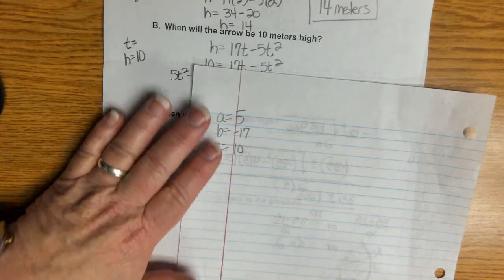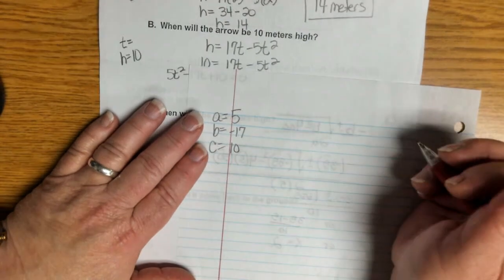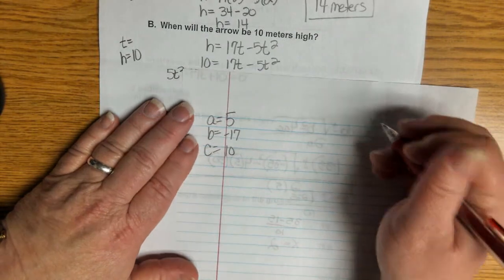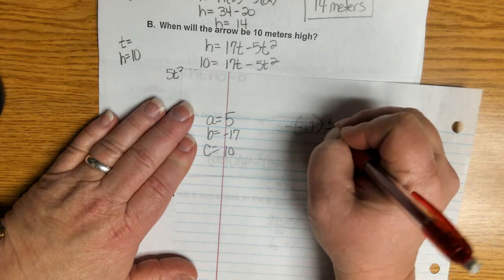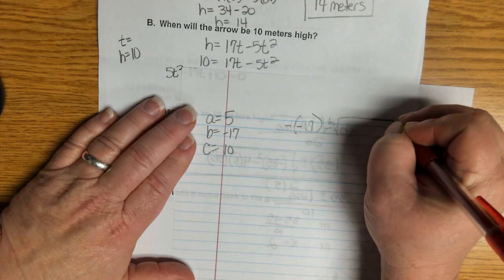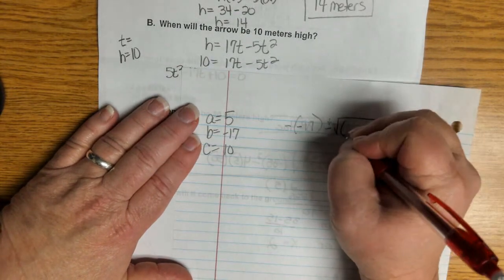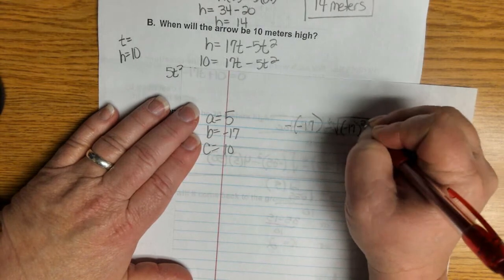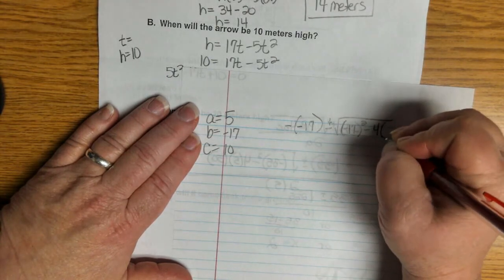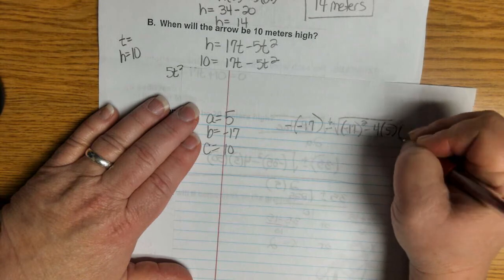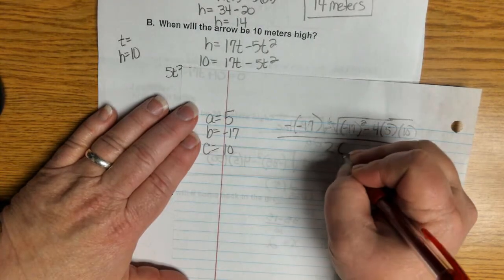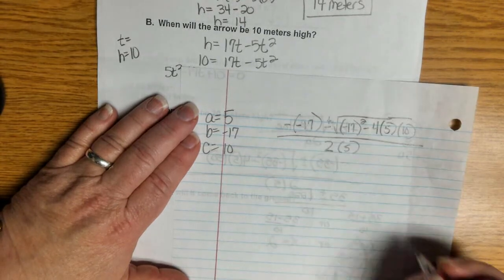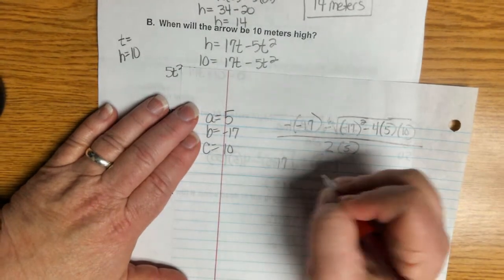Okay, x is going to be minus b, which is minus negative 17, plus or minus the square root of b squared, so negative 17 squared minus 4 times 5 times 10, all over 2 times 5. So I've got a positive 17 there again.